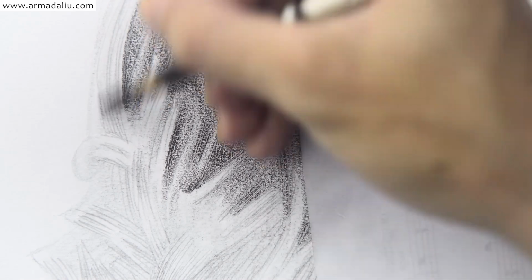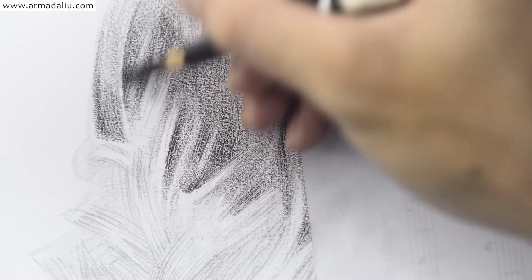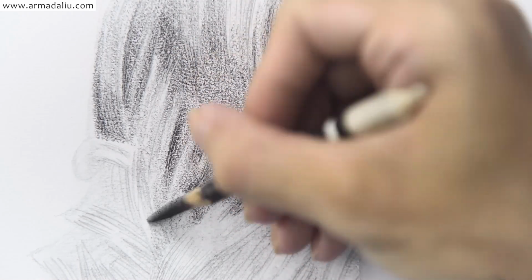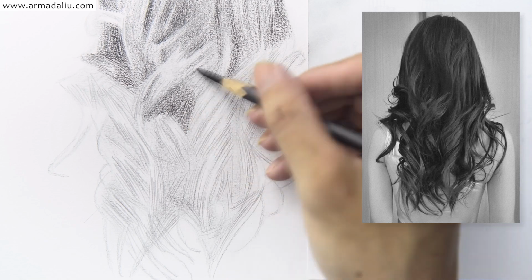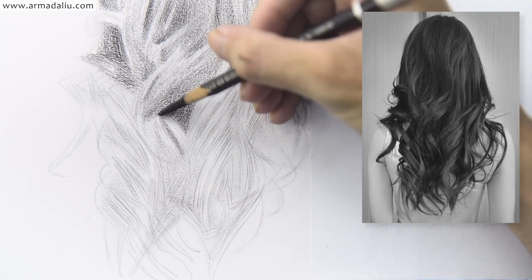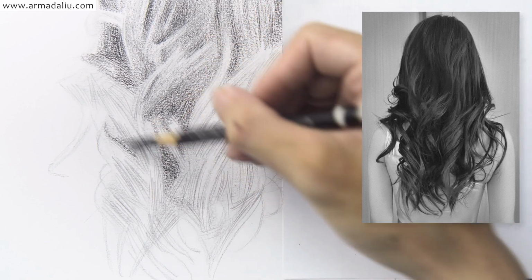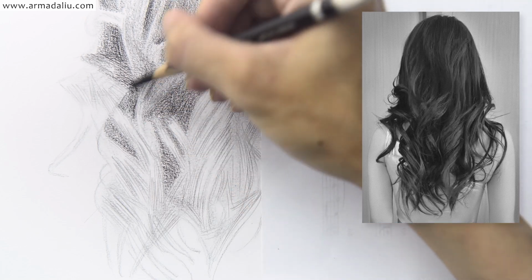Be very careful because once you put the darkest value, it'd be very hard to erase. Just go slowly and gradually to avoid any mistakes. I like to think of my process as passes. The first pass, I darken the darkest area of the drawing using my 8B.